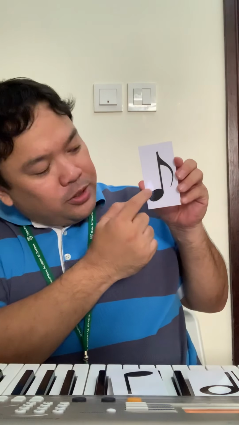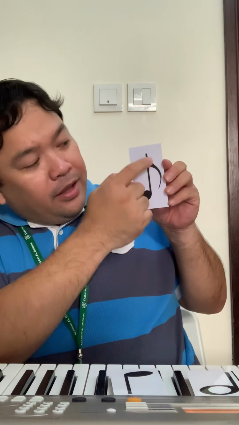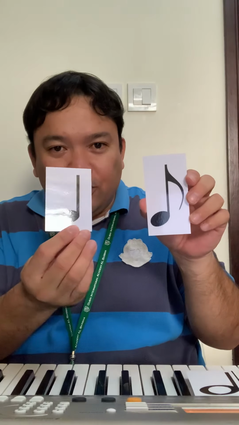So note head, the stem, and 1 hook. So this is an 8th note. And an 8th note gets half the value of the quarter note, which is 1. So therefore, your 8th note will get 1/2 count. So it's fast.